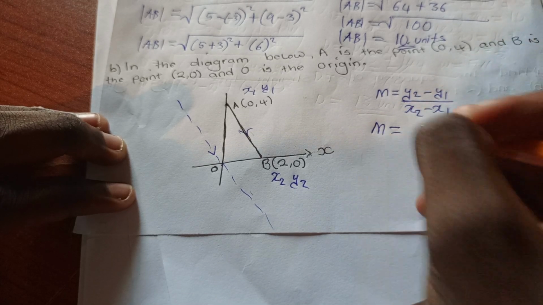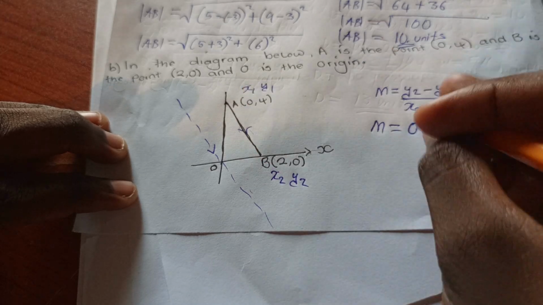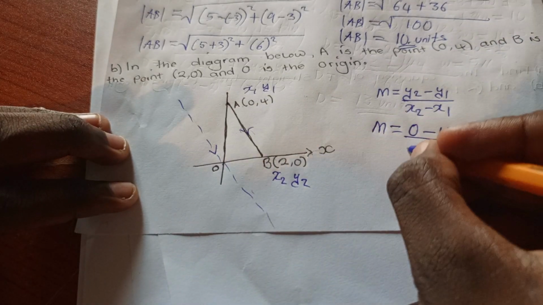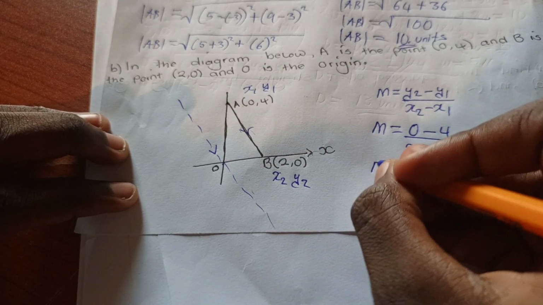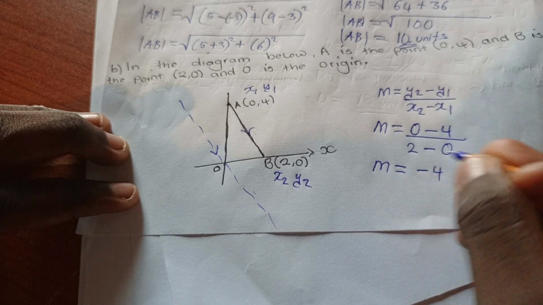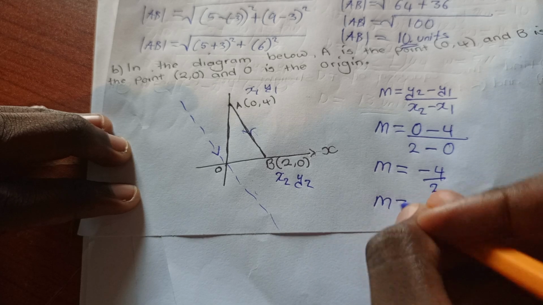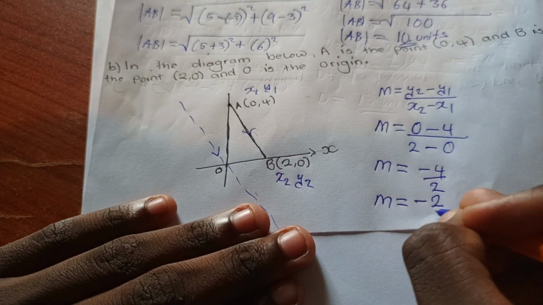So M is equal to y2 is 0 minus y1, that's 4, over our x2 is 2, our x1 is 0. So M is equal to negative 4 over 2 minus 0, that's 2. So M is equal to negative 4 divided by 2, that's negative 2.